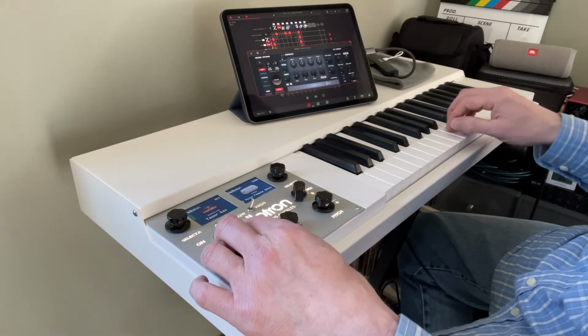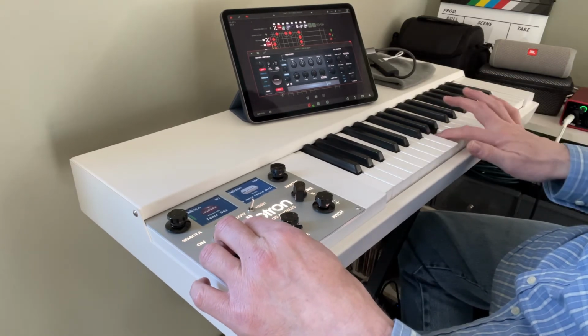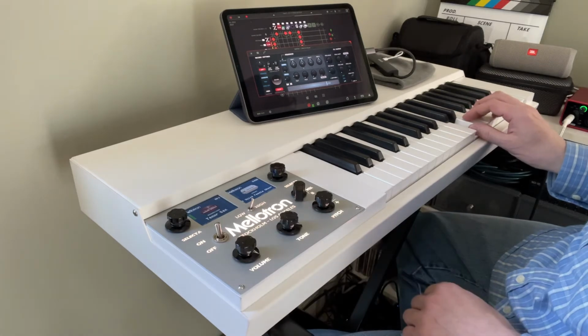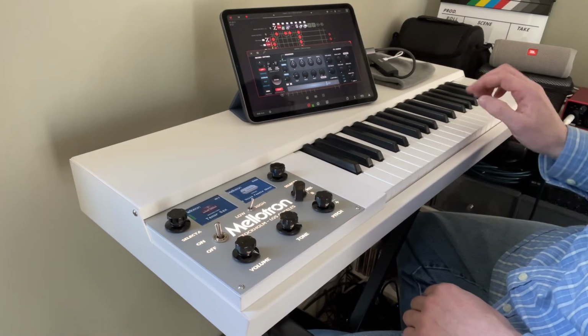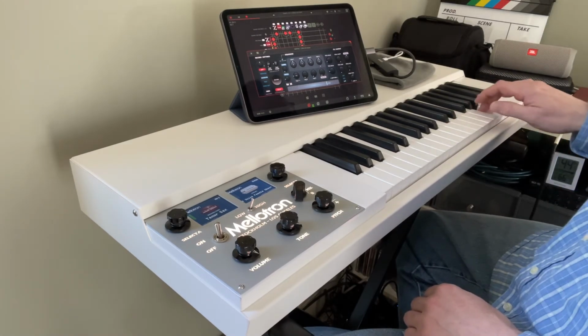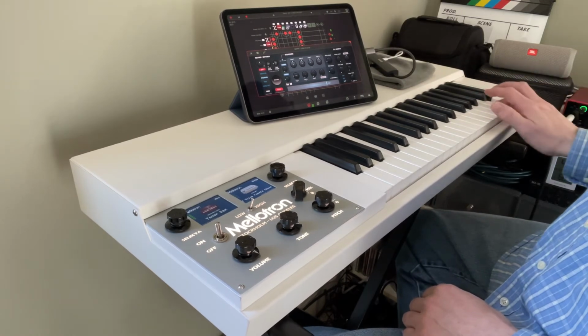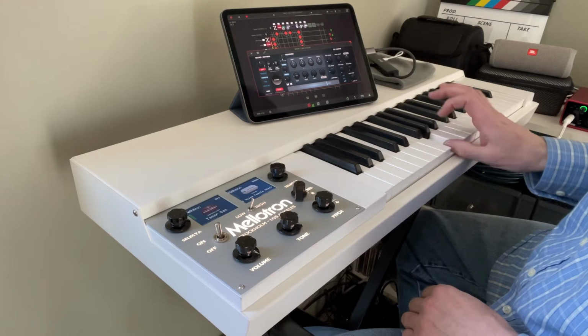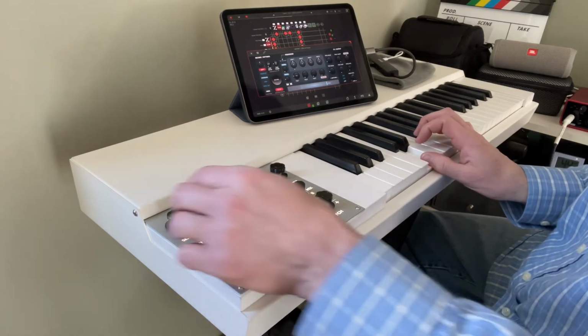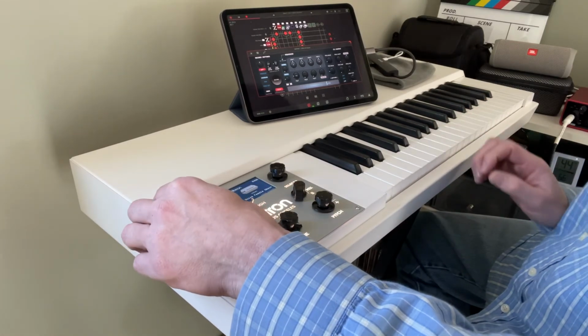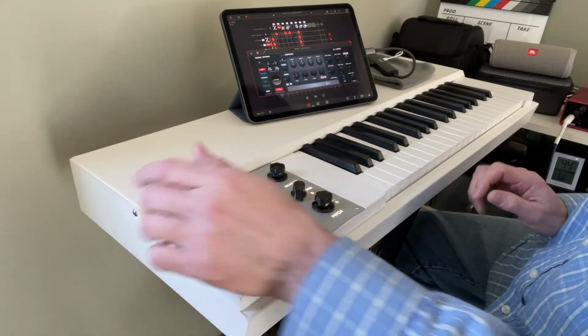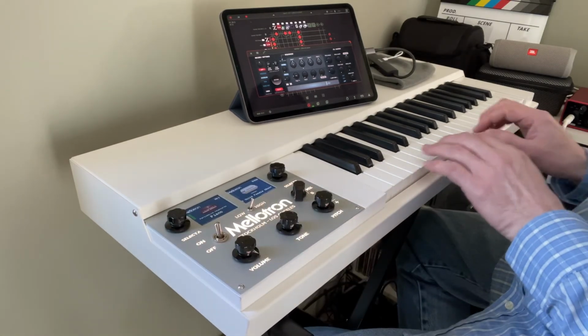Try tenor sax again. Piano. I wonder what that'll sound like.